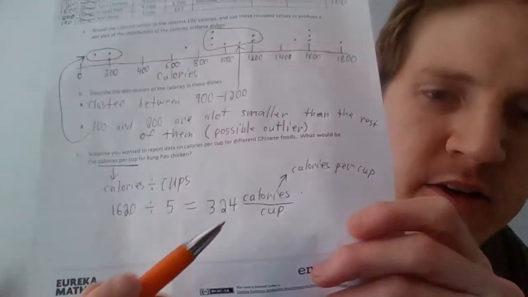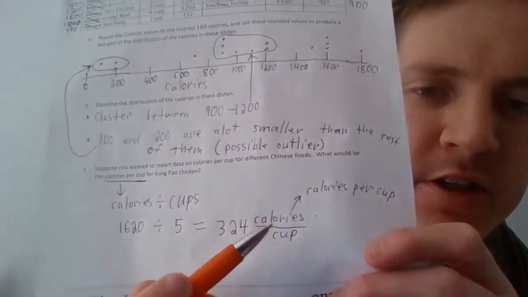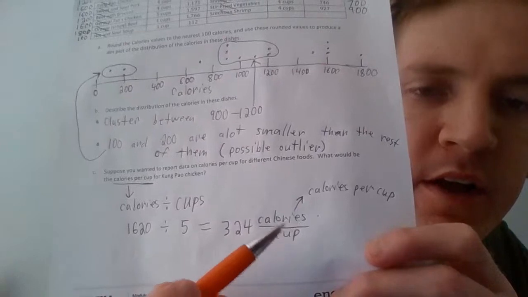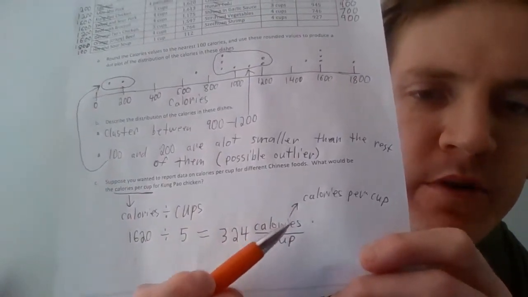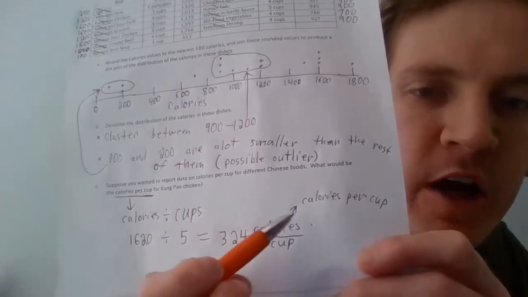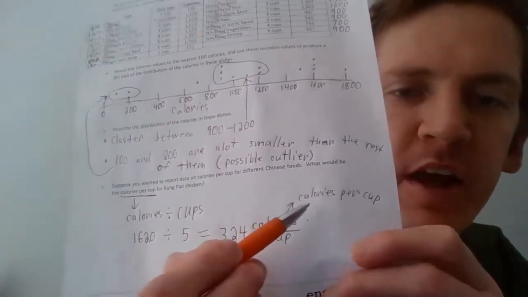And I'm going to write it a little different and then explain it up here. So I get 324 calories per cup. And this right here, if I write it like a fraction, calories per cup is calories over cup. These two are the same thing.